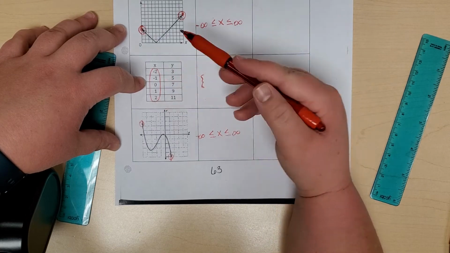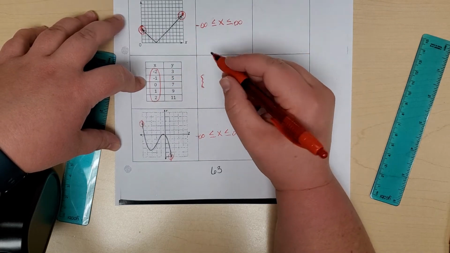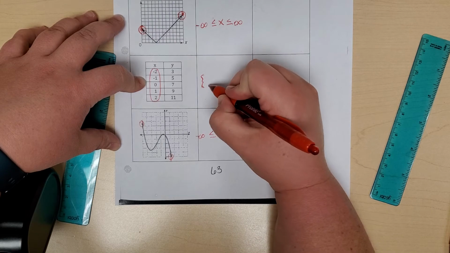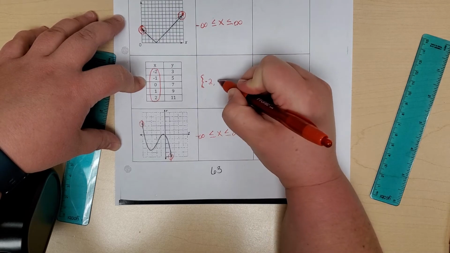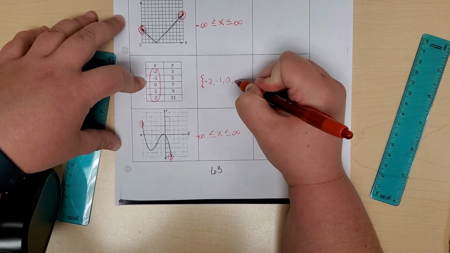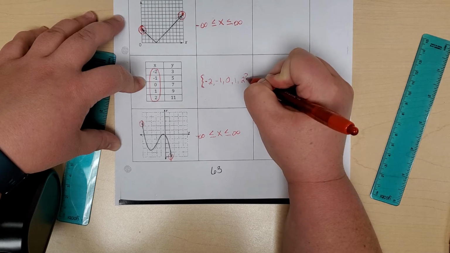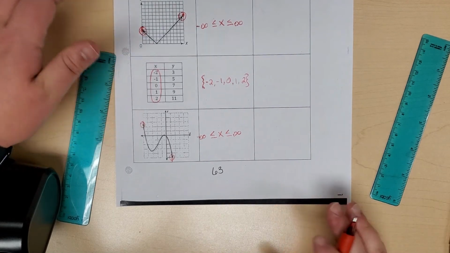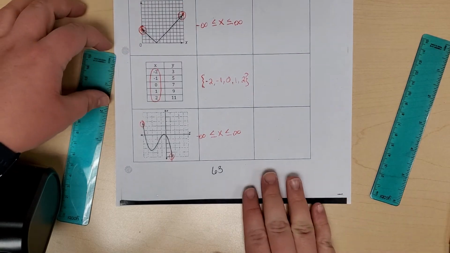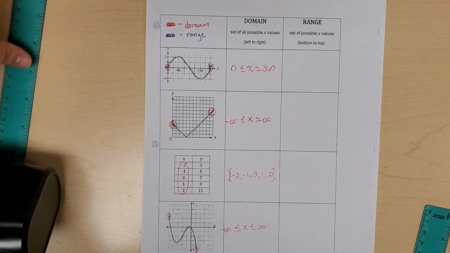Now, we're lucky because these are already in order from smallest to biggest, so all I have to do is list them. So I have -2, -1, 0, 1, and 2. Close the bracket. And that's it for domain. All right, now let's talk about range. Now remember, range is bottom to top.